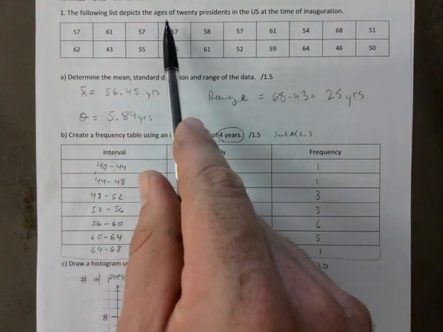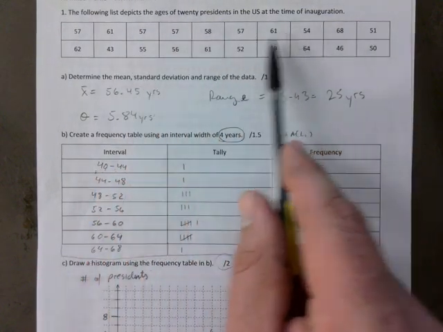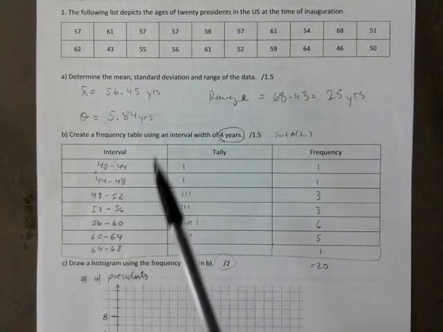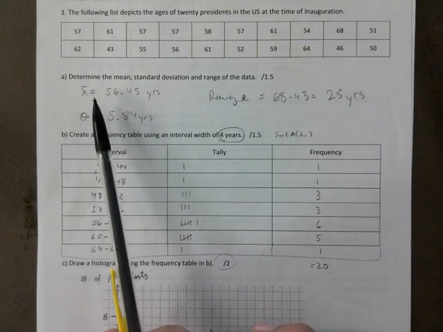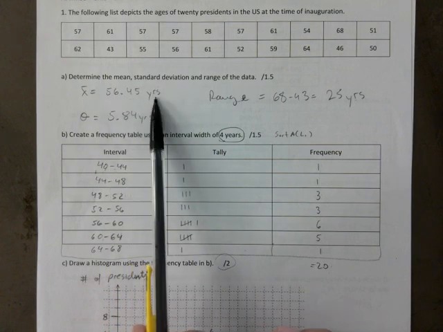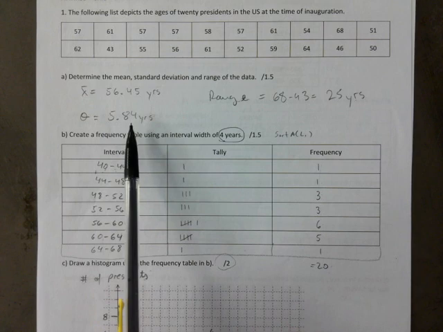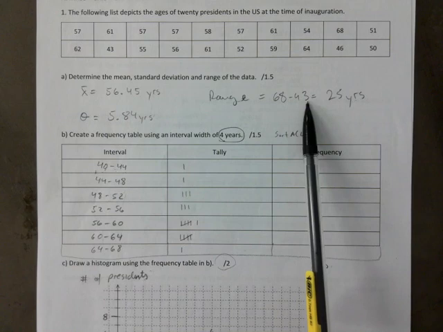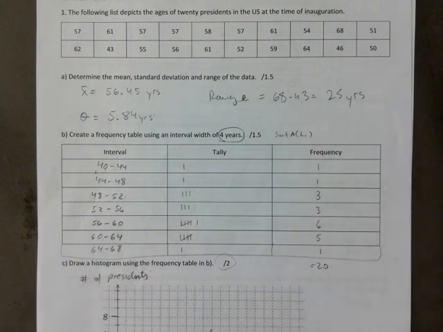So this is the age, right? We're looking at the ages, in years, of the presidents in the U.S. when they were inaugurated, when they were sworn into office. So we have the mean age is 56.45, and there's a standard deviation of 5.84 years. And the range is just the max take away the min, and it's 25 years. Okay, so you get half a mark for each of those, because really it's just plugging in and go, right?